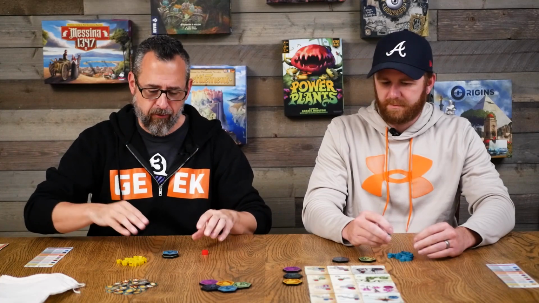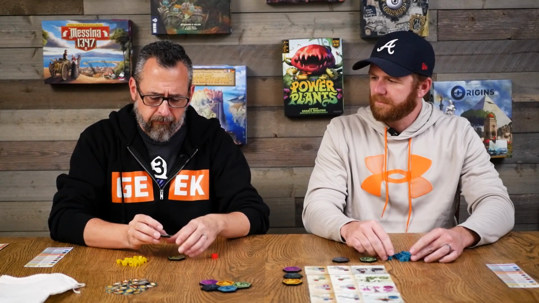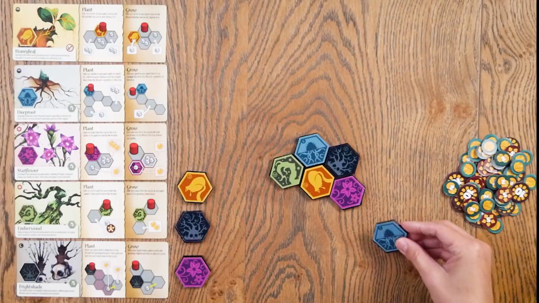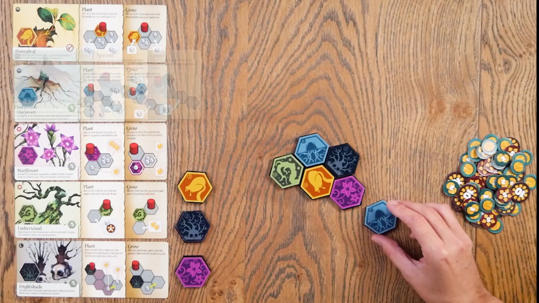So let's talk a little bit about basically what you're doing on your turn. Like we alluded to earlier, you're going to have two tiles, and on your turn, you're going to place one of those tiles. So let's say I placed this tile right here, which you're going to have to help me with the names. That's a Deep Root. That's right.